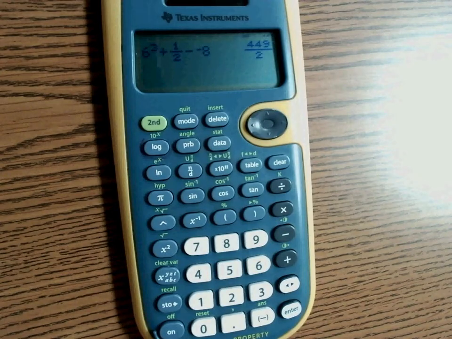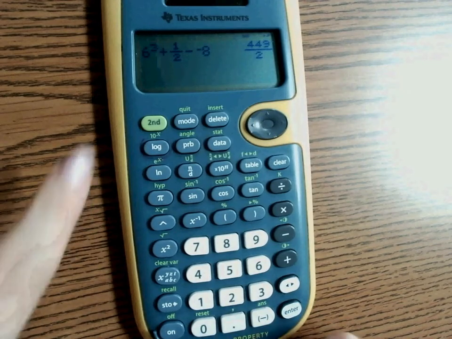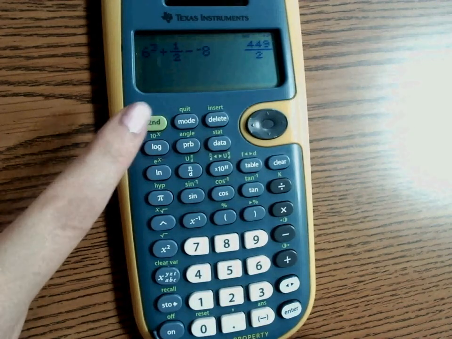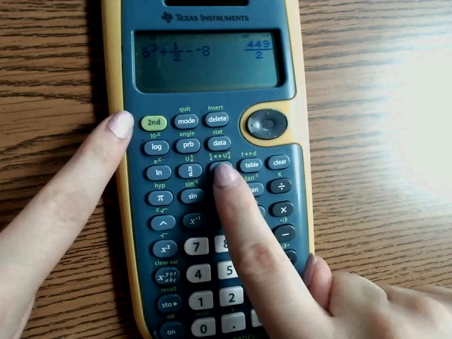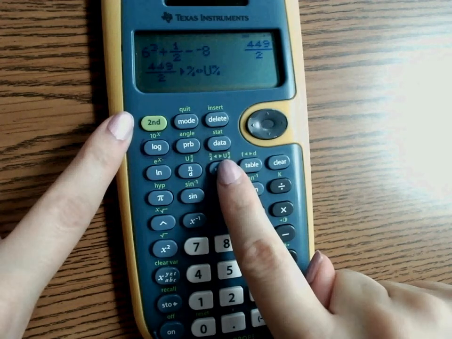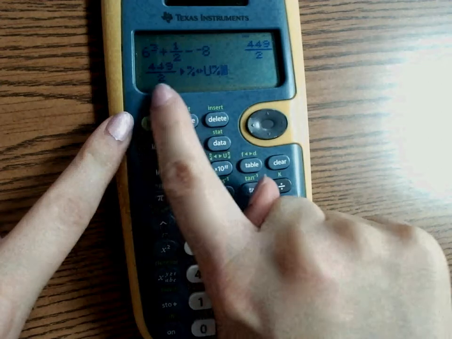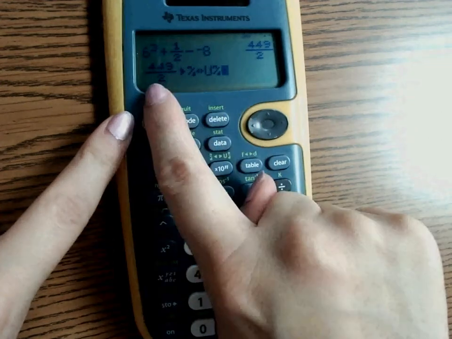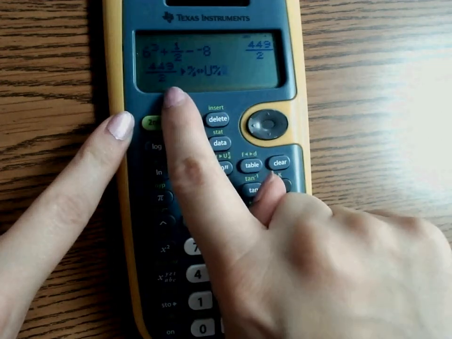Okay, so we get 449 over 2. If we wanted to convert this into a mixed number, you would hit second, and then the button that is fraction to mixed number, it's in green. Check to see that you've got it written correctly.